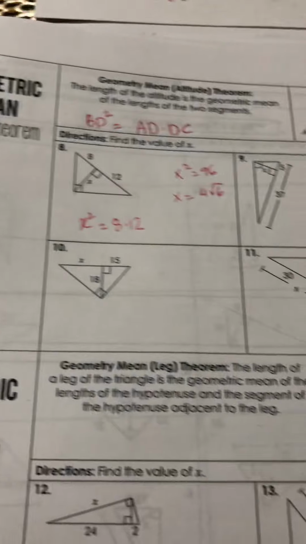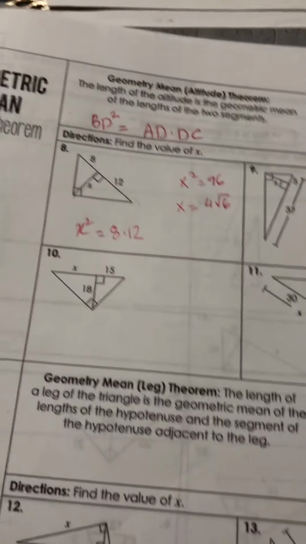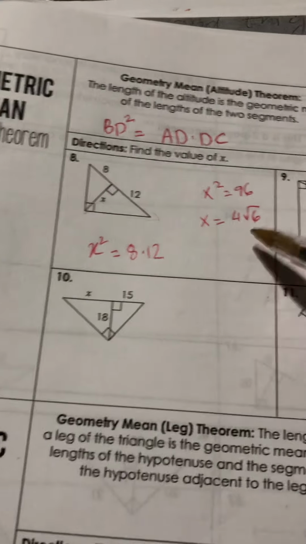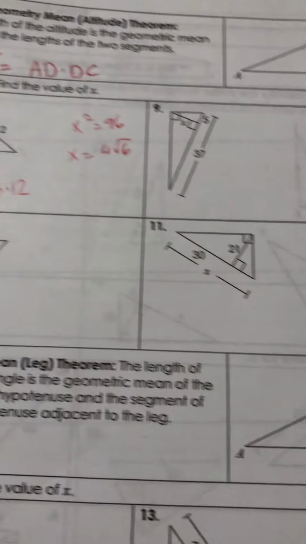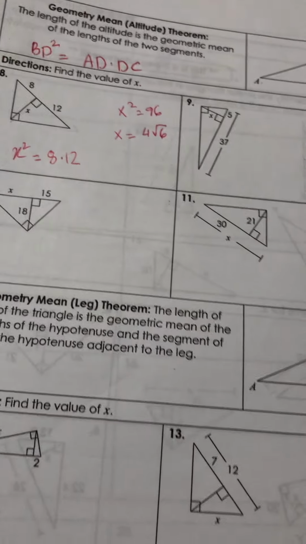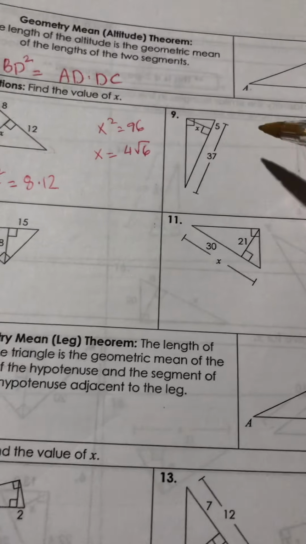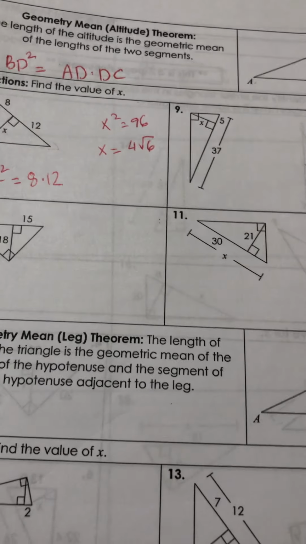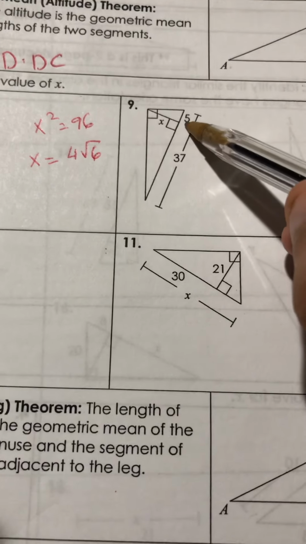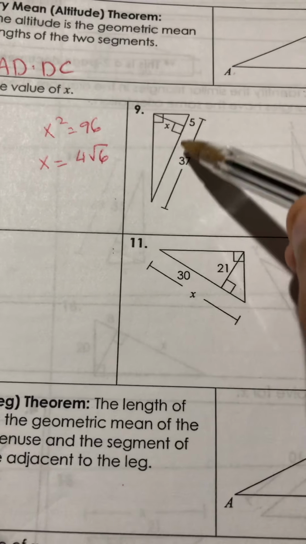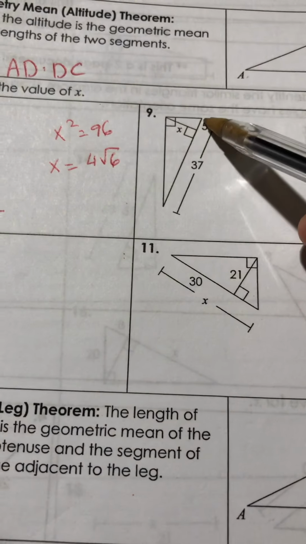You can also write the answers in radical form; it's better to simplify using square radicals. Okay, now I'm going to do this question. Next question. I have to find the altitude. So the altitude is the geometric mean of this segment times this segment.